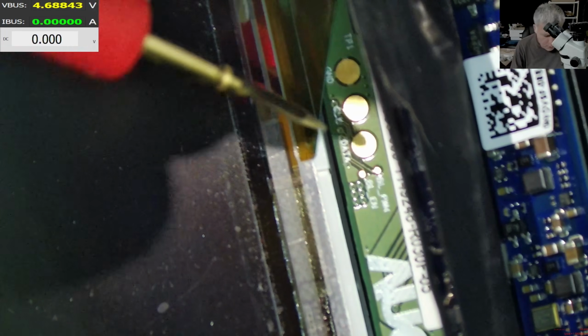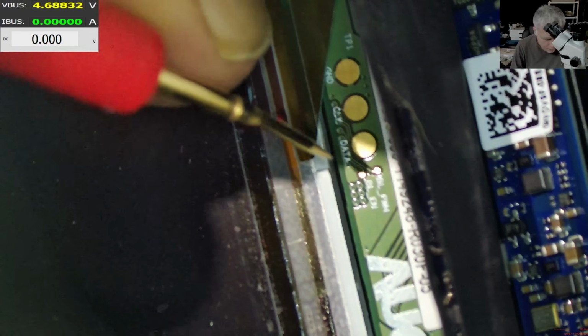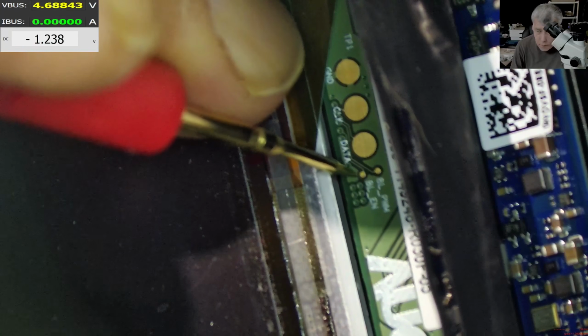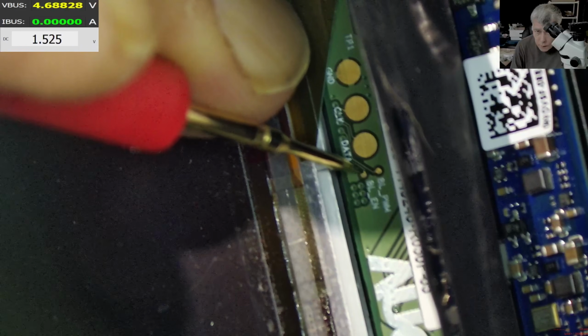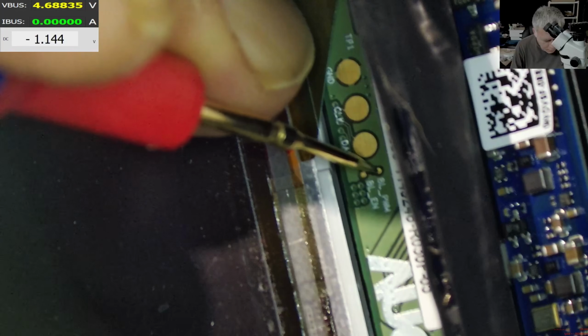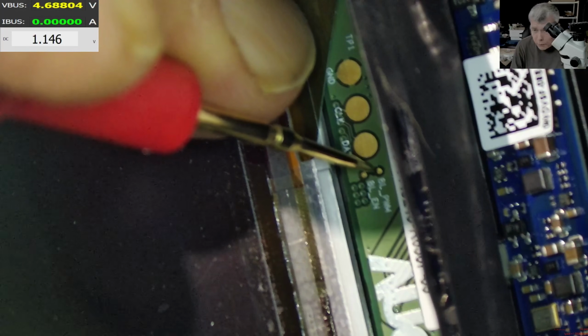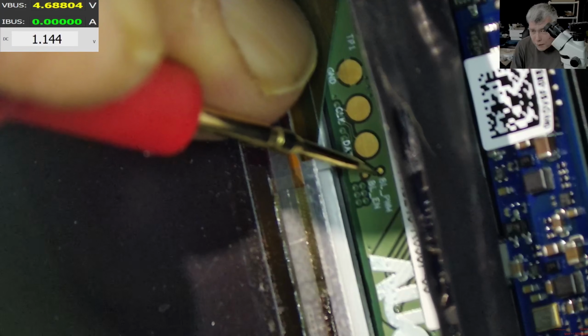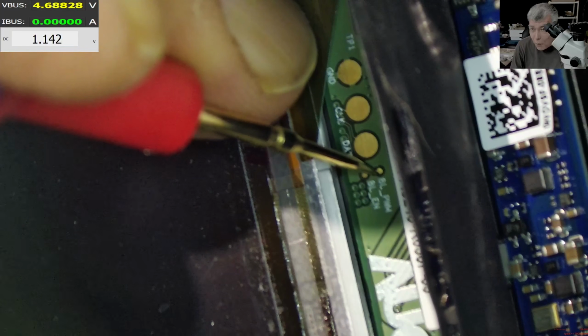So the laptop is on. And what do we have here? I can't even see here. Here we have 1.5. Yeah, that's not right. And here we have 1.1. So you see those signals are not fine. And they are coming from the EC chip.